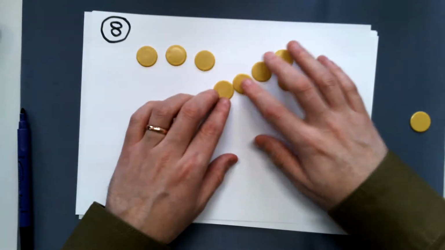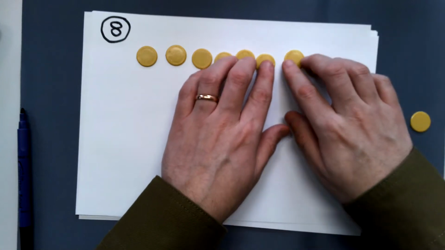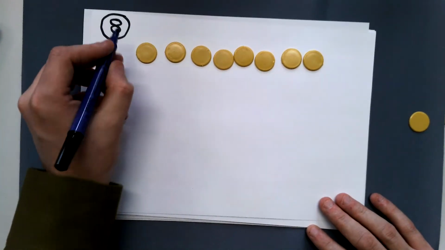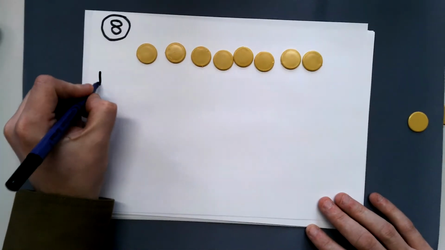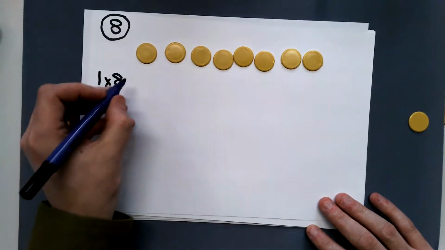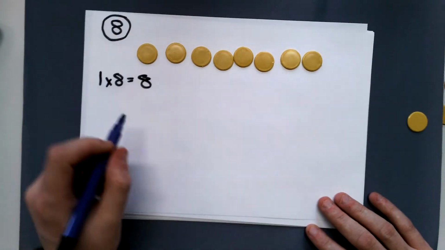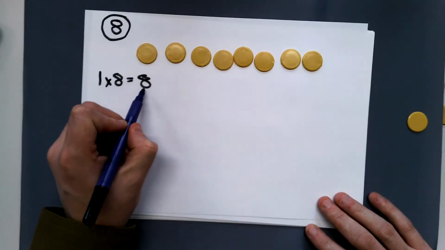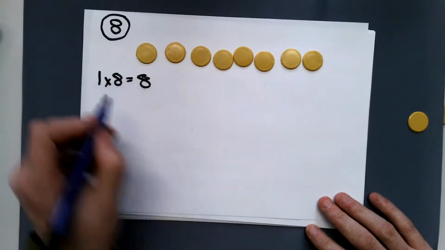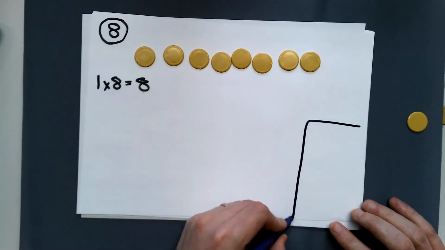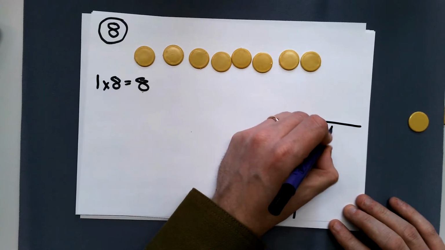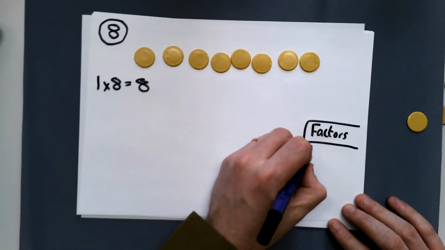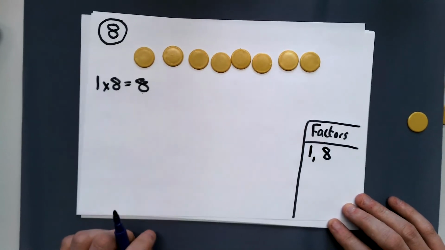Here, and the easiest one to go with is to line them up in one straight line here. So I've got 1 and 8. So the first multiplication I can find is 1 times 8 equals 8. Remember, we're looking for all the factors where the product is 8, so the answer has to be 8. So right, down here in my list, these are going to be my list of factors down here. So I've got 1 and I've got 8. Right, 1 and 8 are factors now.